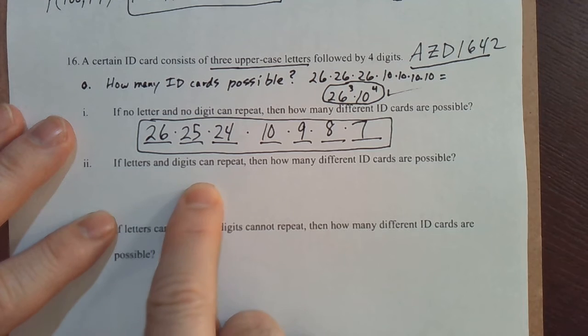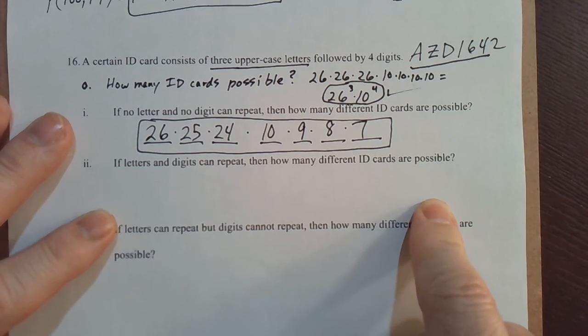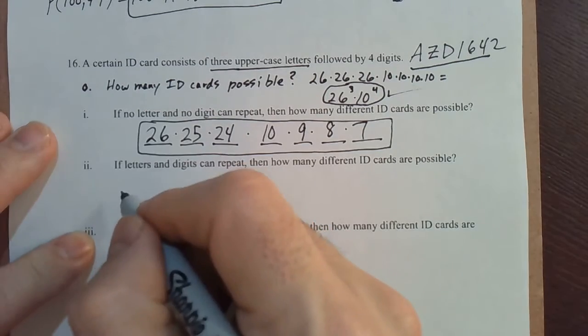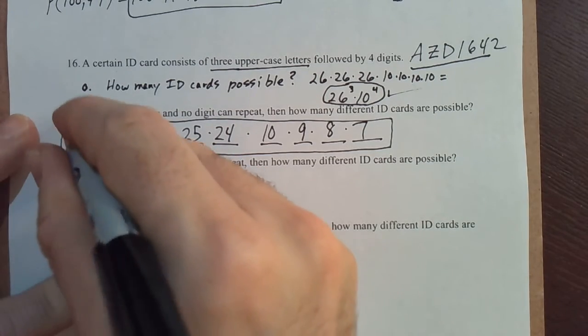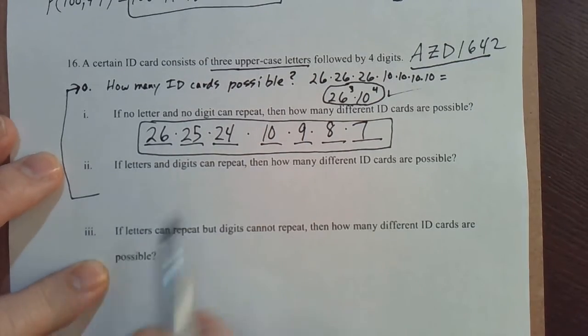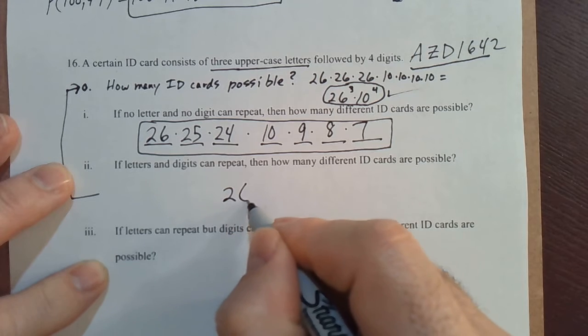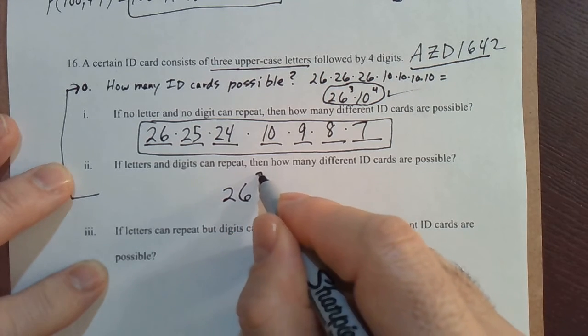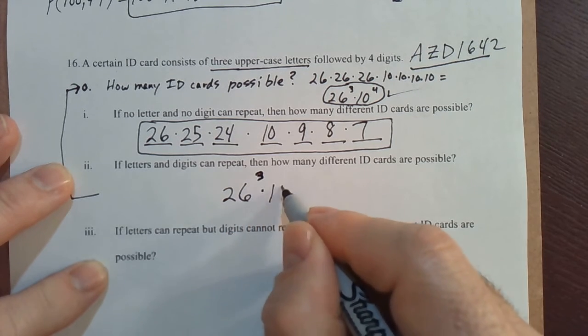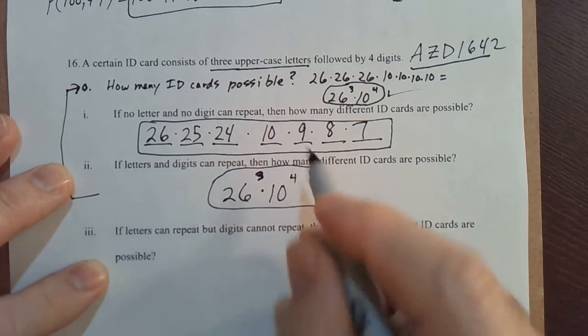If letters and digits can repeat, how many different ID cards are possible? I didn't realize that's exactly what we did upstairs at number 0. I should have just started with 1. How many ID cards are possible? From our work upstairs, we've got 26 to the 3rd times 10 to the 4th, and that's the answer. Perfectly good way to leave the answer.